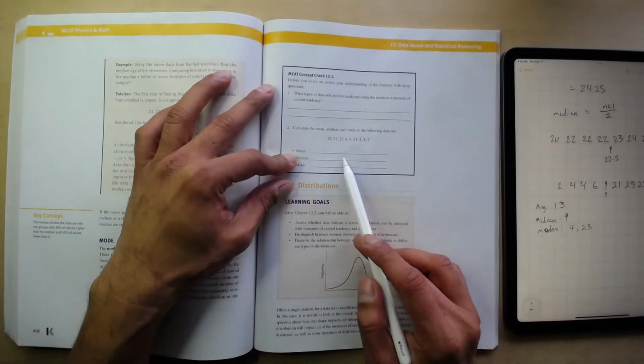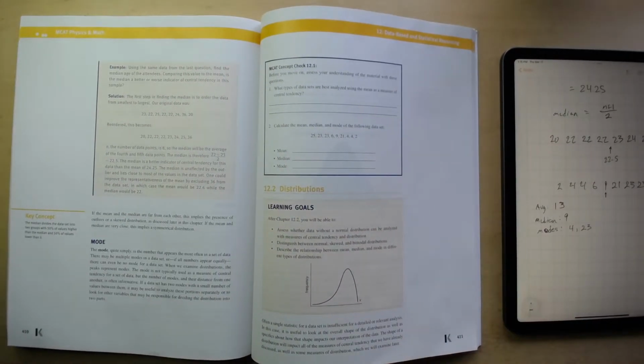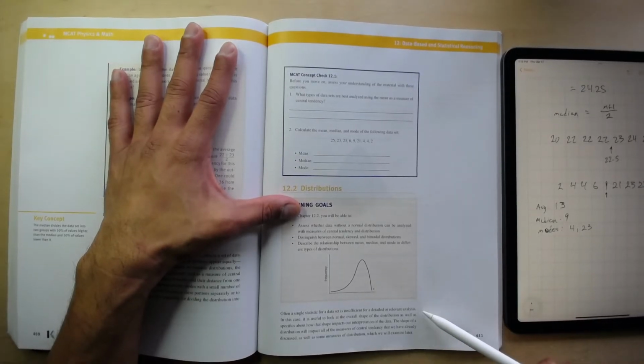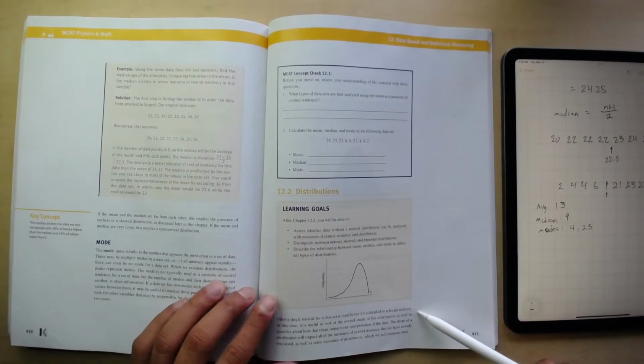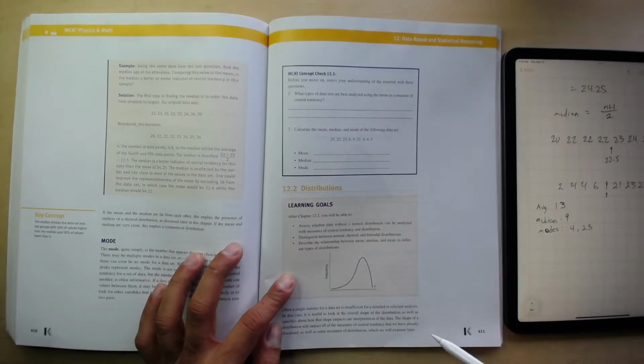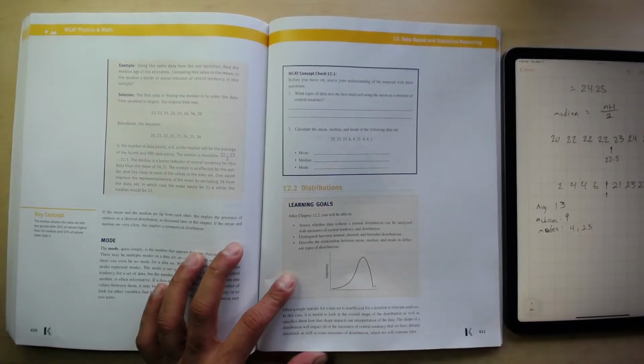Oh yeah, this was what we were doing. Calculate the mean, median, and mode. Distributions. Often a single statistic for a data set is insufficient for a detailed or relevant analysis. In this case, it is useful to look at the overall shape of the distribution as well as specifics about how that shape impacts our interpretation of the data. The shape of this distribution will impact all of the measures of central tendency that we have already discussed, as well as some measures of distribution which we will examine later.